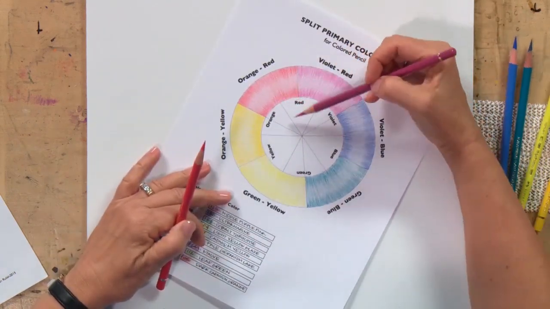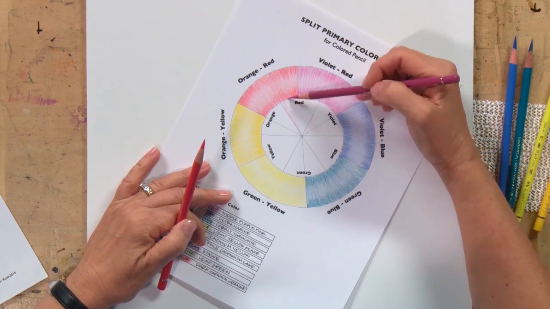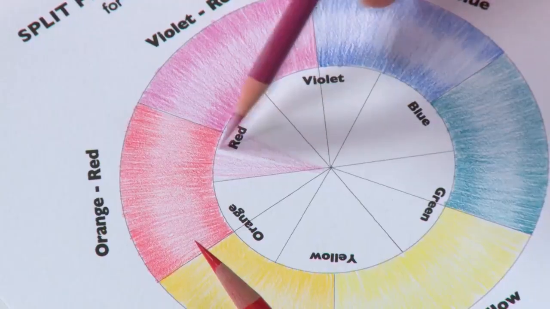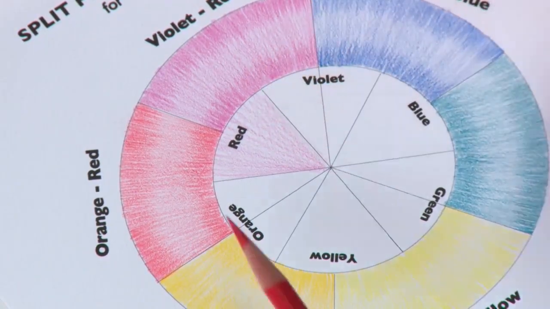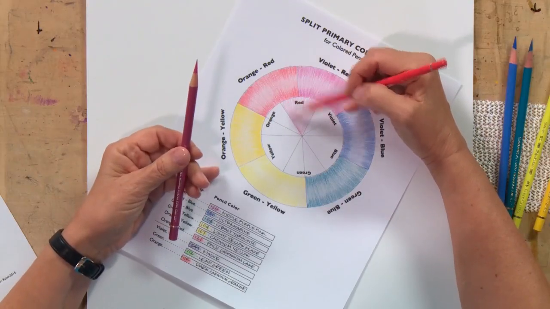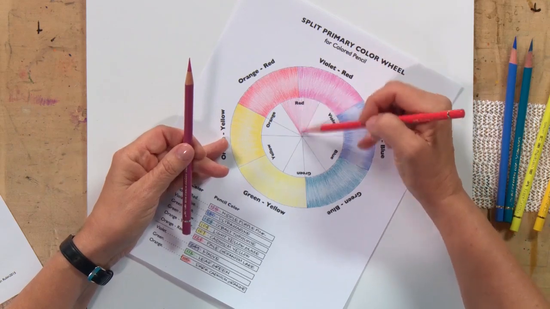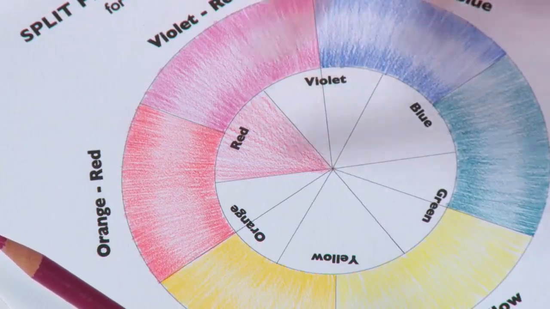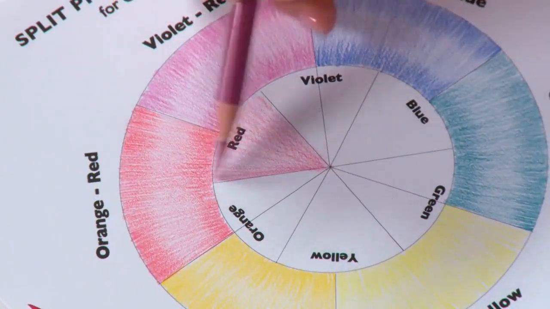We'll start holding our pencil the way that we've already learned, halfway back, and with a light pencil stroke, I'm laying down one layer of my violet red. You could use either red first, it won't matter in this case. You'll notice that I'm holding the non-working pencil in my other hand. I don't want to put it down and forget which pencil I was using. Now I have a layer of violet red and a layer of orange red, and I'm going to go again.